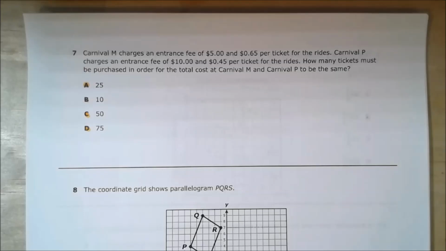Alright, in problem number 7. It says Carnival M charges an entrance fee of $5 and 65 cents per ticket for the rides. Carnival P charges an entrance fee of $10 and 45 cents per ticket for the rides. How many tickets must be purchased in order for the total cost at Carnival M and Carnival P to be the same? So let's go back through here, underline and box our important information, create 2 equations, and solve this.